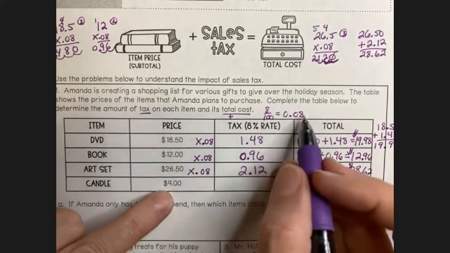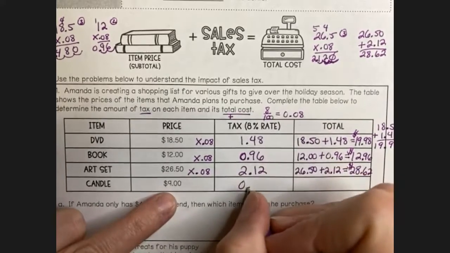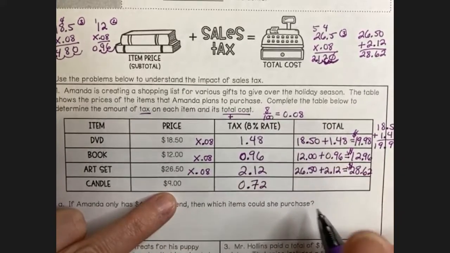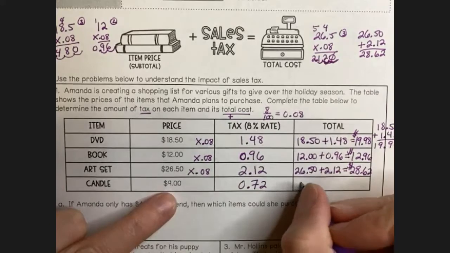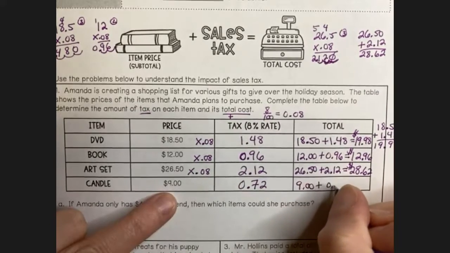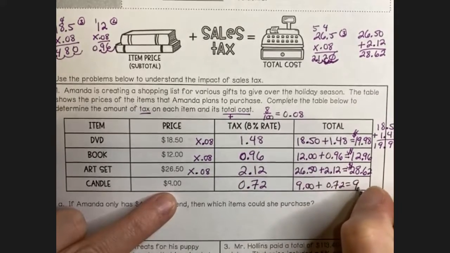So 9 times 8 cents is 9 times 8. It's 72 cents. That one's actually easy to calculate mentally. And so I've got my $9 plus my 72 cents for a grand total of $9.72.